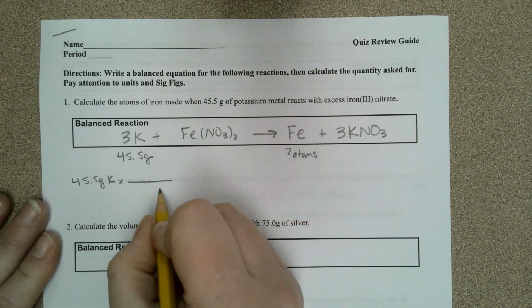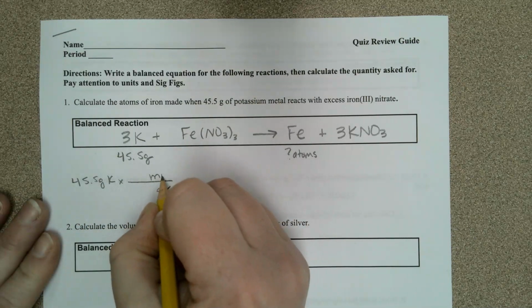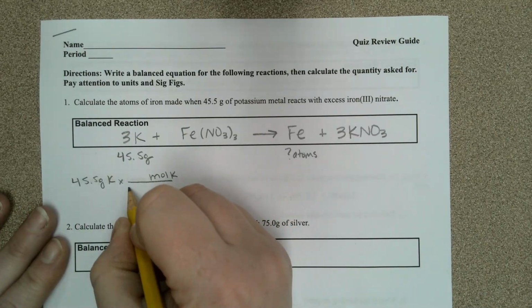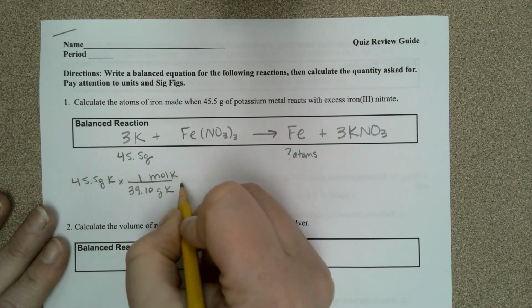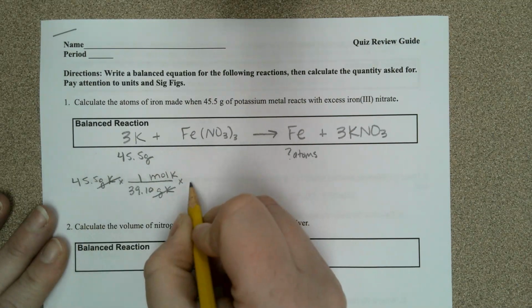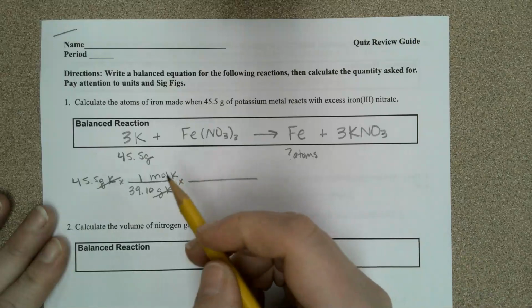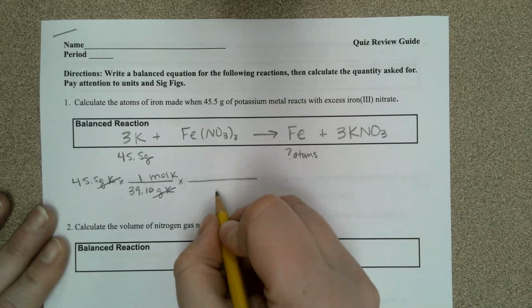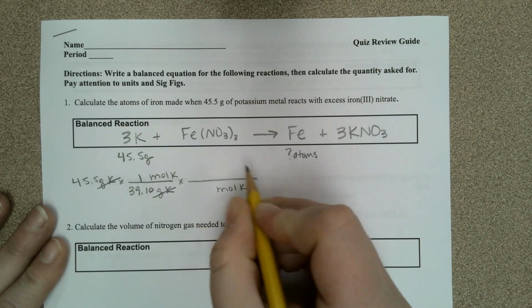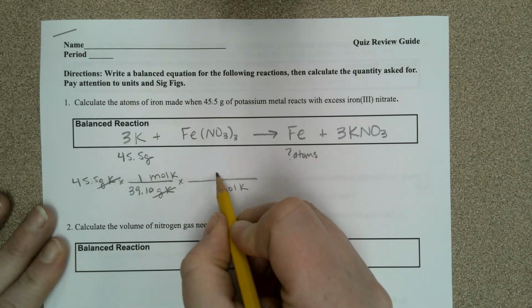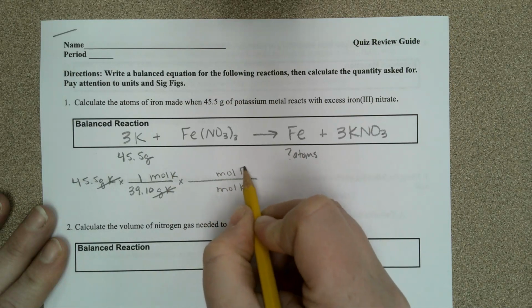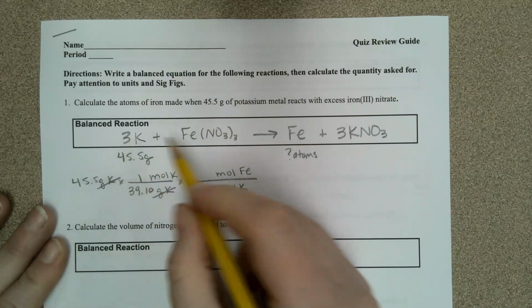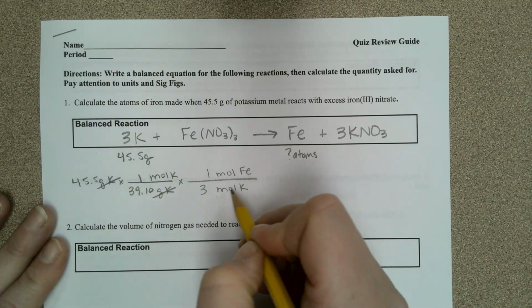So in that first conversion factor, we're going to go from grams of potassium to moles of potassium. And this is just the molar mass, so we're just going to look off the periodic table for that since this is an element. Next, because we can only get from one substance to another through a mole ratio, that's what we need to do next. So what we have is moles of potassium, and what we're trying to get to is iron. And then we're going to use our coefficients here. So 3 moles of potassium, and that is 1 mole of iron.